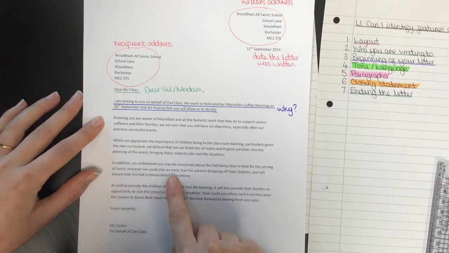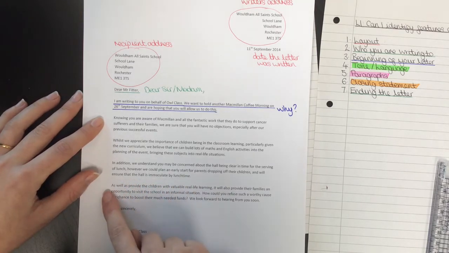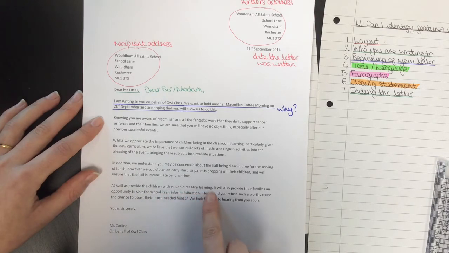However, we could plan an early start for parents dropping off their children and will ensure that the hall is immaculate by lunchtime. As well as provide the children with valuable real-life learning, it will also provide their families an opportunity to visit the school in an informal situation. How could you refuse such a worthy cause the chance to boost their much-needed funds? We look forward to hearing from you soon. Yours sincerely, Miss Carlia, on behalf of our class.